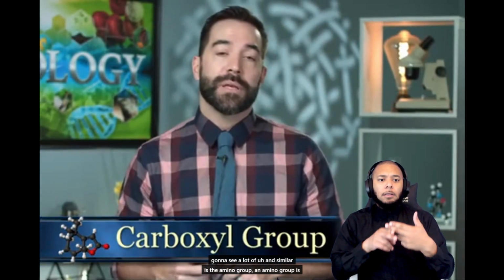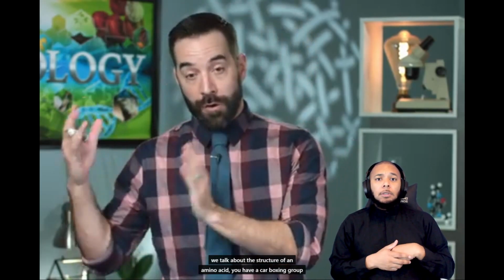Another one we're going to see a lot of, and similar, is the amino group. An amino group is nitrogen bonded to 2 hydrogen atoms and a carbon skeleton. These can get a little bit tricky, but it's something you see in an amino acid. When we talk about the structure of an amino acid, you have a carboxyl group bonded to carbon, bonded to an amino group, and then they have that R group, which is the side chain.